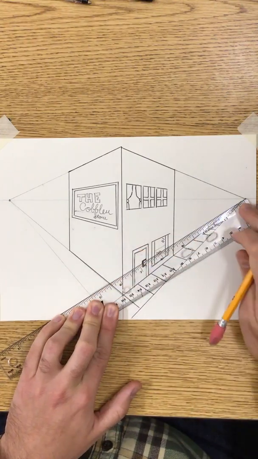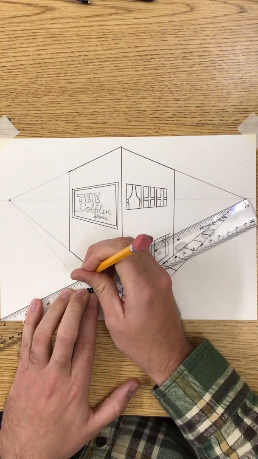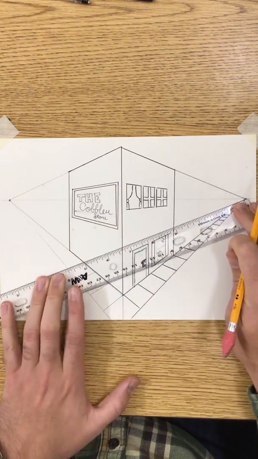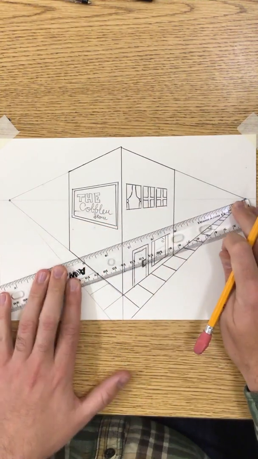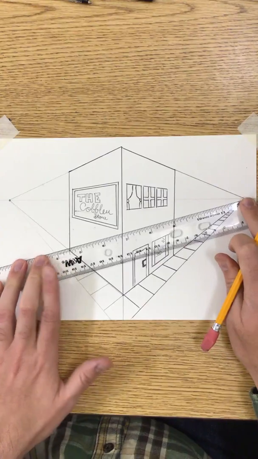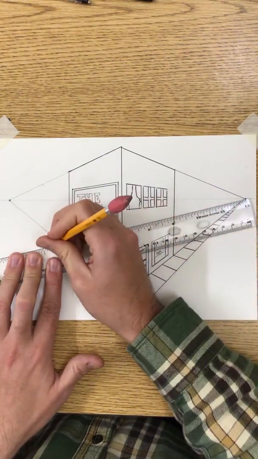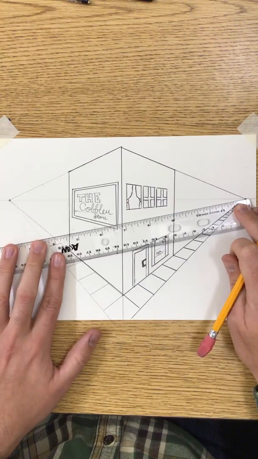And as I'm going along this sidewalk, I'm going to try to keep about the same distance, the same size, as I recede back into space. It's all about keeping it nice and consistent. Okay, and now my sidewalk chunks are going to start shrinking in size quite quickly as they go back in space.